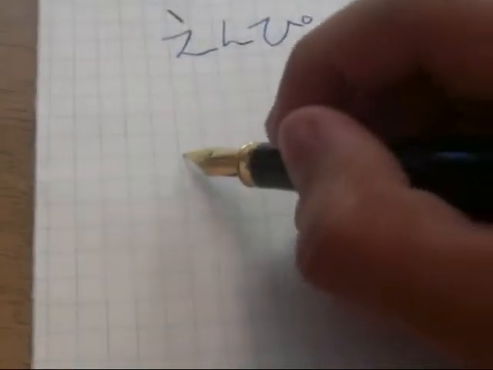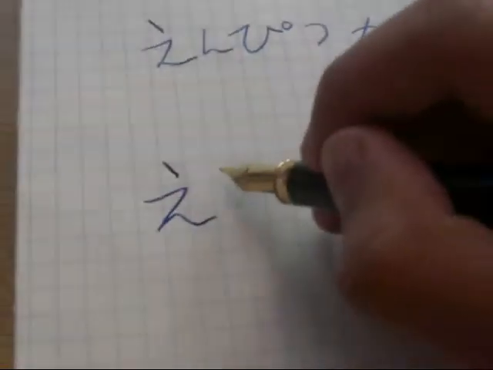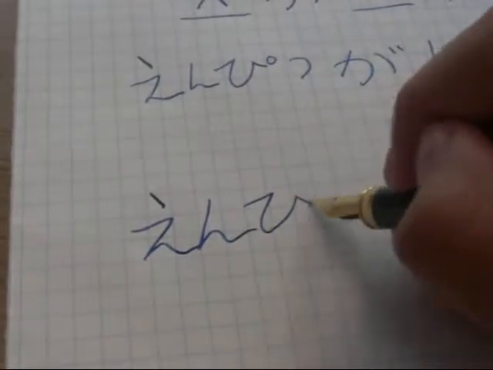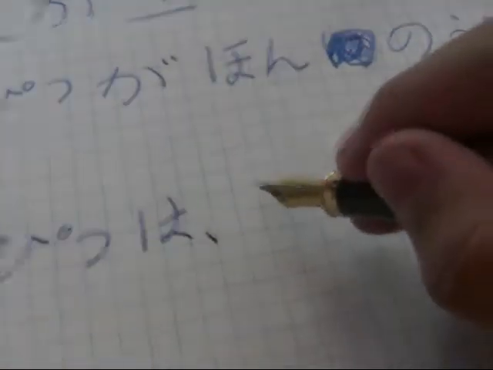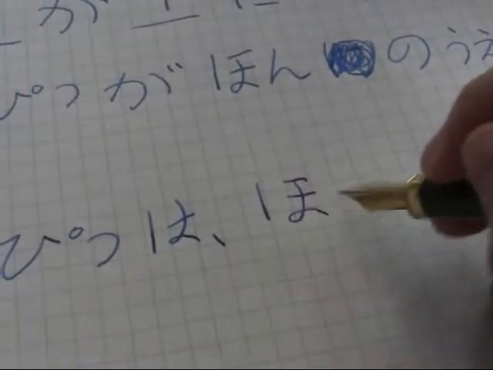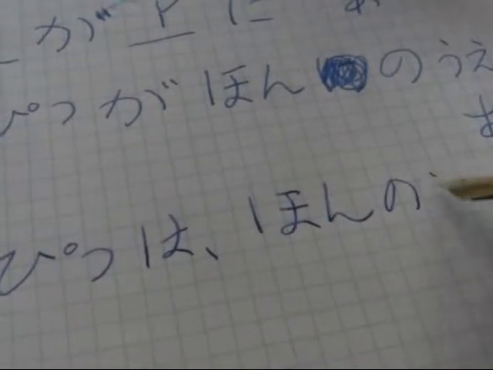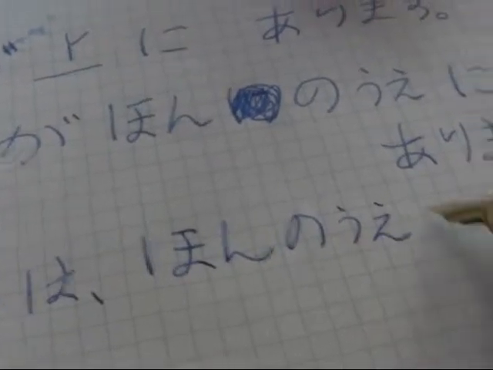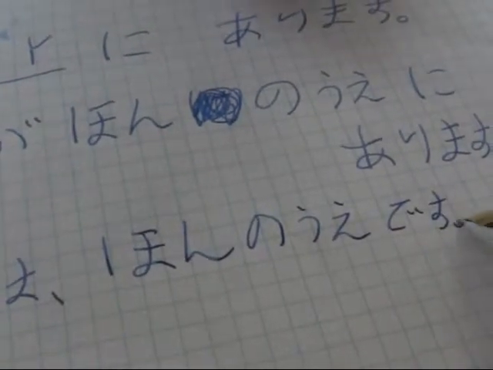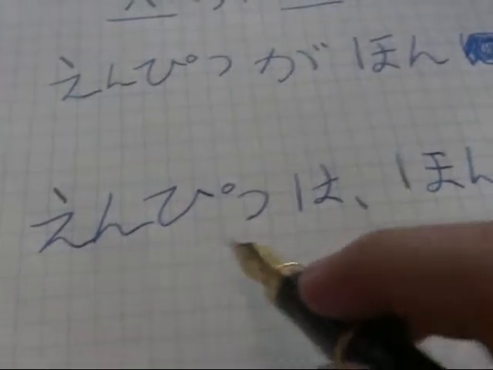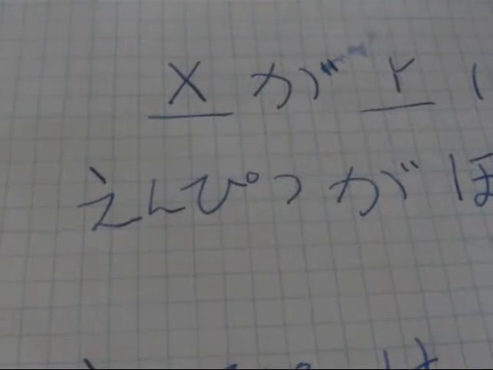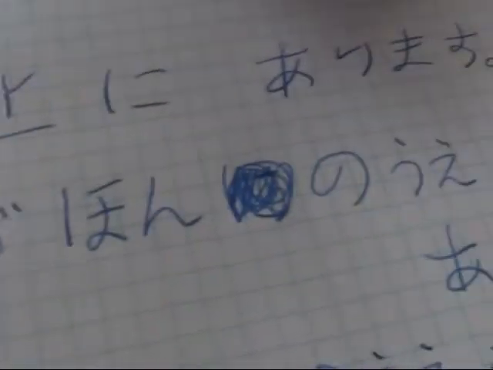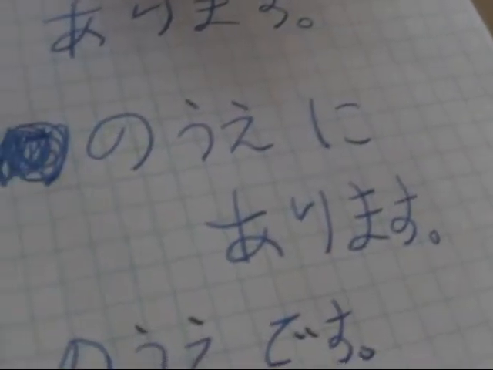Now this is different than saying enpitsu wa hon no ue desu. We are already familiar with this form, but right now we're learning enpitsu ga hon no ue ni arimasu.